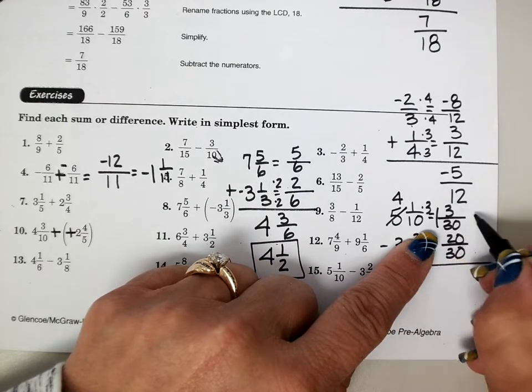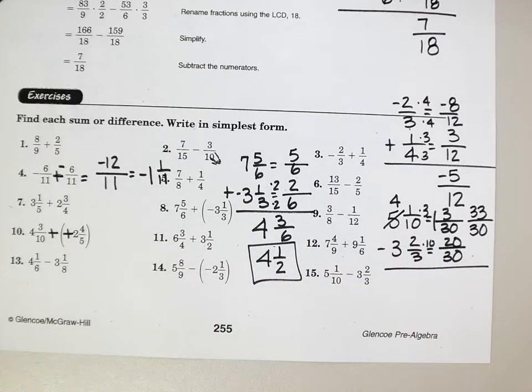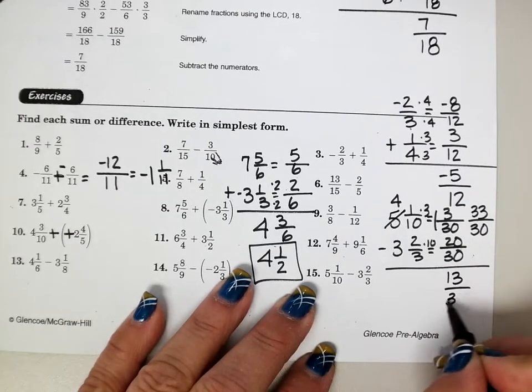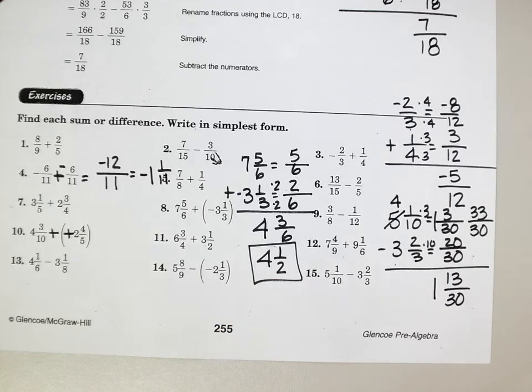30 times 1 is 30, plus 3 is 33. If you're comfortable doing it a different way, that's fine too. 33 minus 12 is 13. Keep the bottom the same. 4 minus 3 is 1. No negatives to worry about for that one.